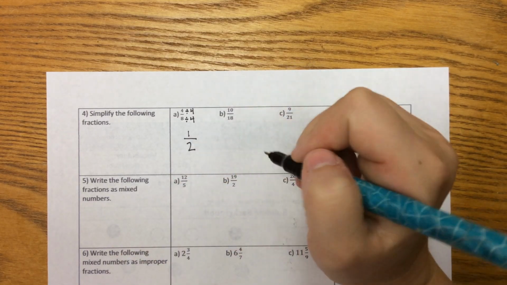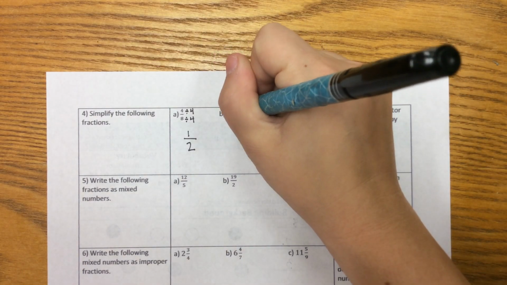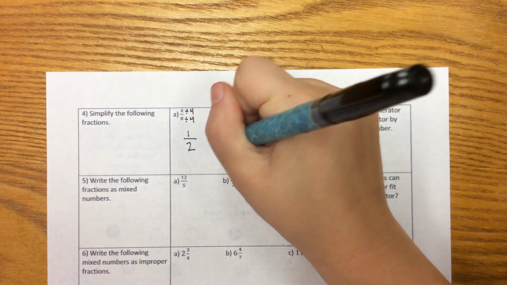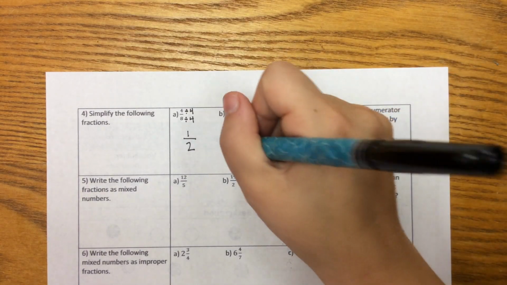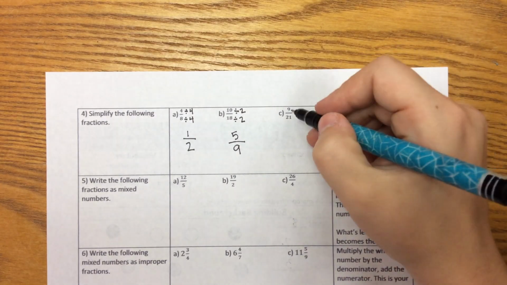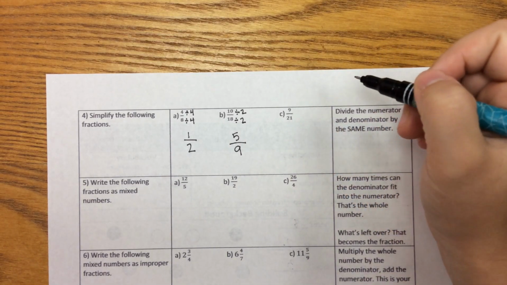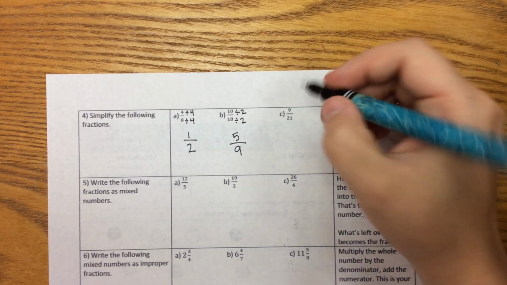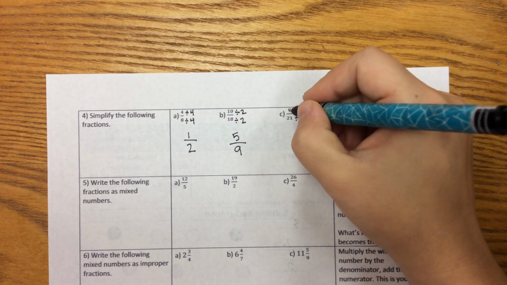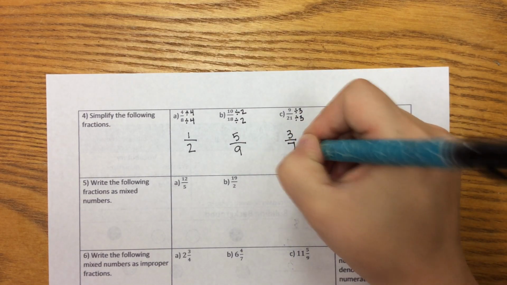B, I have 10 and 18. They're both even, so I think 2 goes into them. I don't know if anything else does, so I'm going to divide by 2, divide by 2. So 10 divided by 2 is 5. 18 divided by 2 is 9. So I need to think, is there anything that can go into it again? Nope, so that's it. Next, 9 and 21. So I'm going to think of numbers that I could divide 9 by. I can divide 9 by 1, but I could also divide it by 3. So I'm going to divide by 3 and divide by 3. So 9 divided by 3 is 3, and 21 divided by 3 is 7.